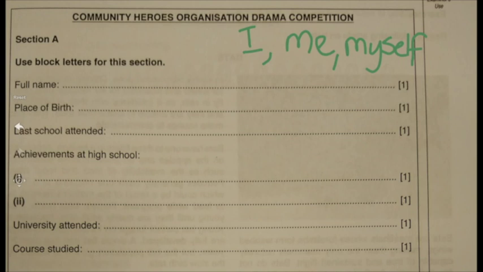All these are first person pronouns, which means that these are the ones you have to use. You don't use the third person like he or she, because the question says imagine you are so and so. So that is very, very important.